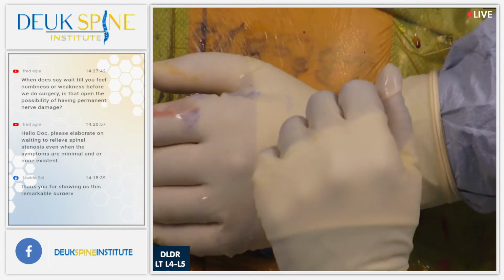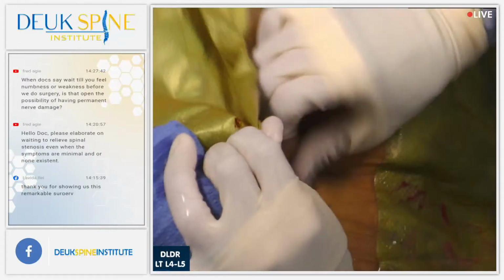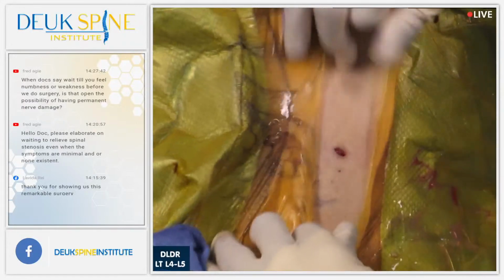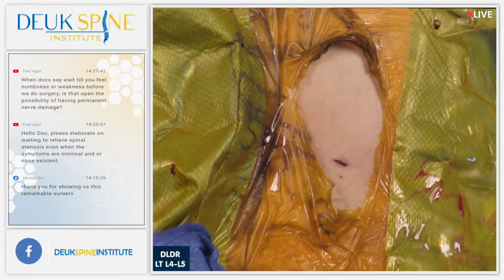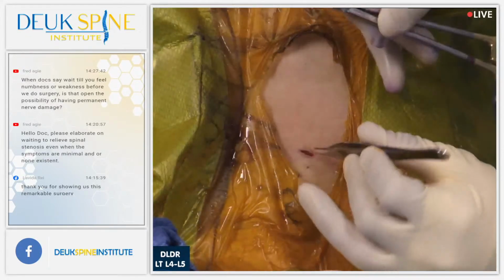Okay, you need to get your back fixed before you're going paralyzed. With the Duke laser disc repair, 16 years, 1,600 surgeries, we've had not a single surgical complication.